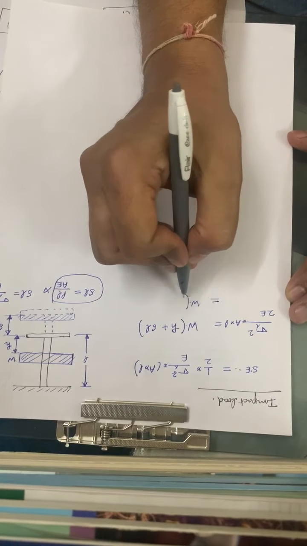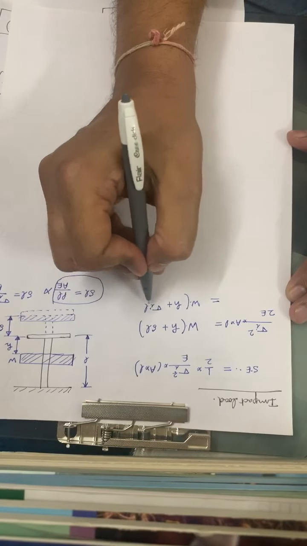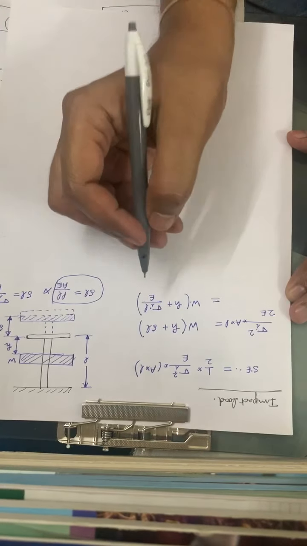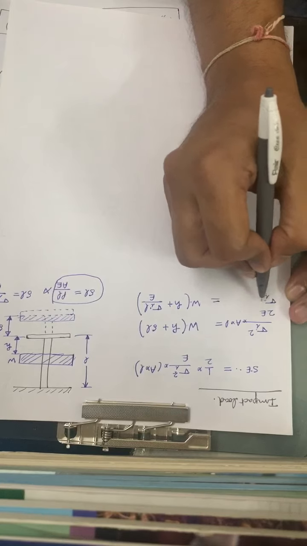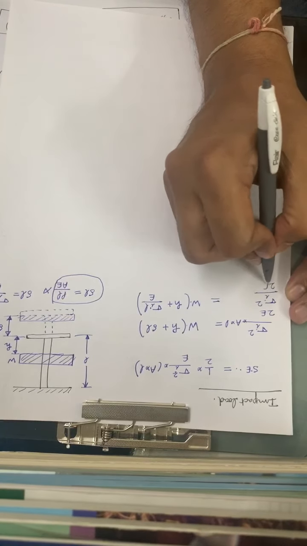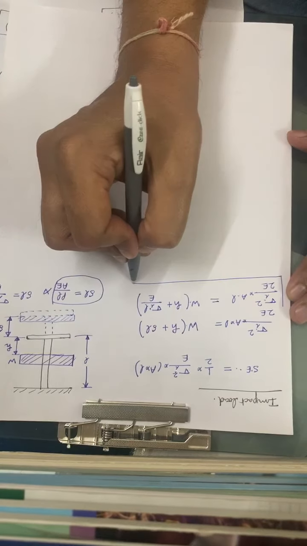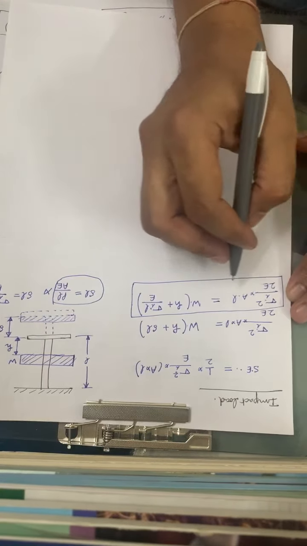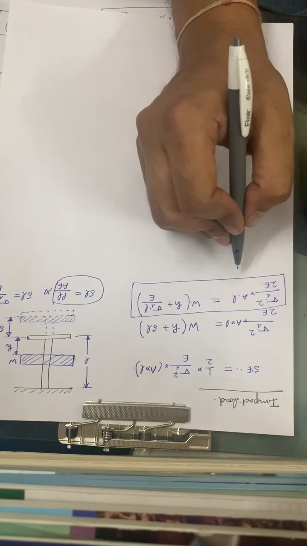So W into H plus sigma I into L upon E. This is the formula, and sigma I square upon twice E into A into L. Right? And if it is so, now there are two cases in it.